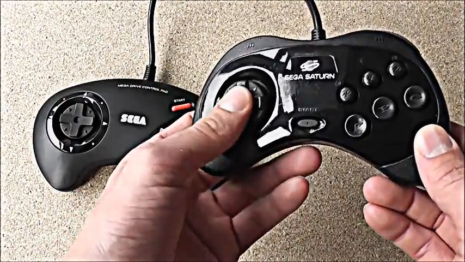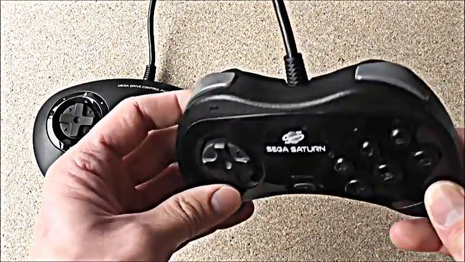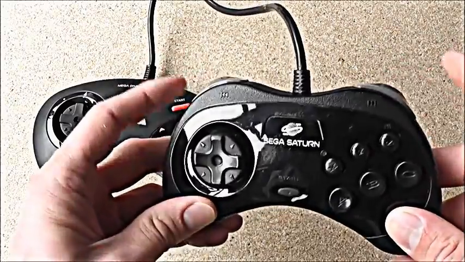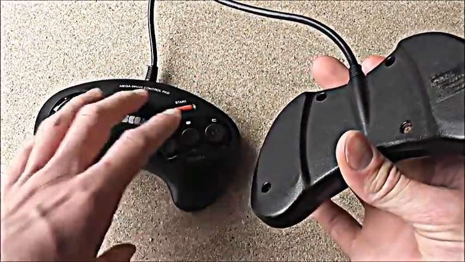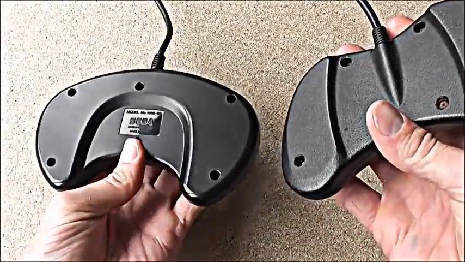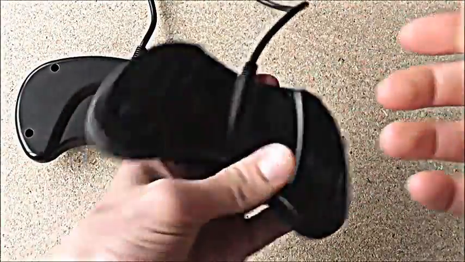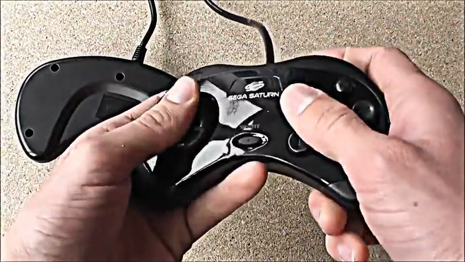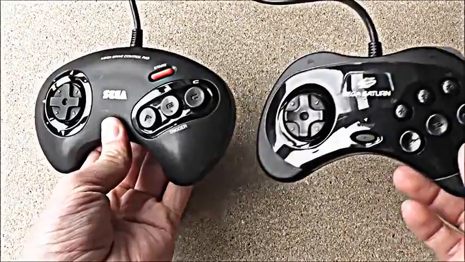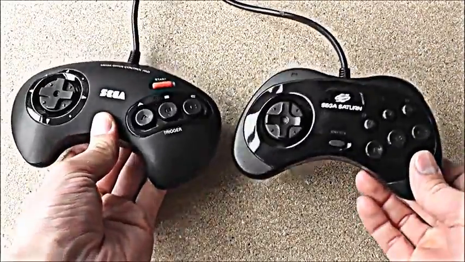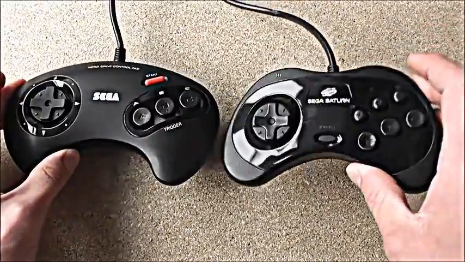The D-pad is pretty much identical, it's still the floating D-pad design there, and we've also now got some shoulder buttons as well. The grip on the controller underneath has also changed slightly, so these are a bit more pronounced, a wee bit more substantial to hold on to. But overall, not really a huge leap forward in overall design, only really a few extra buttons have been added.